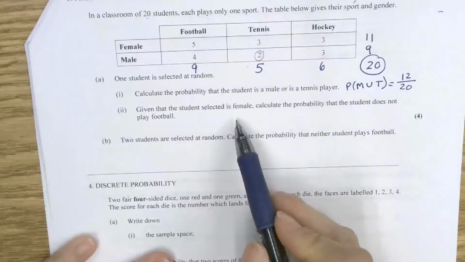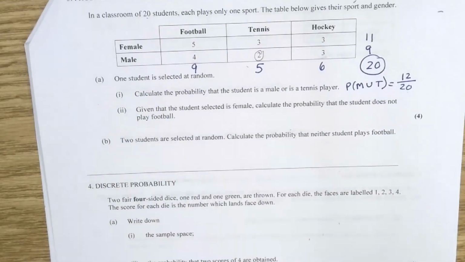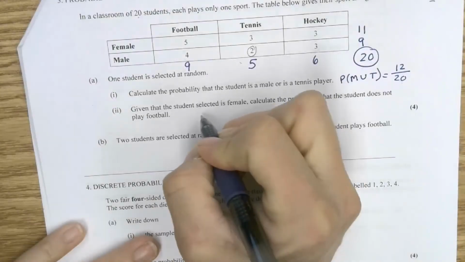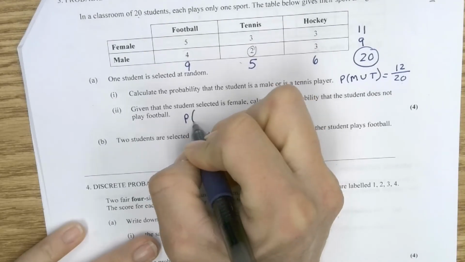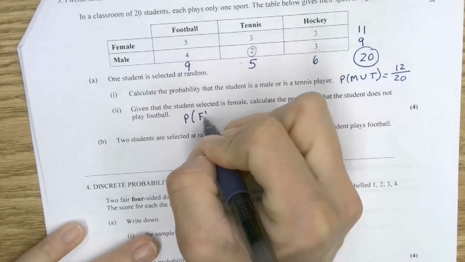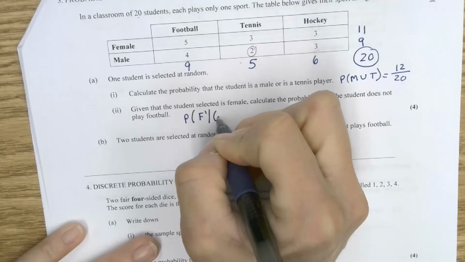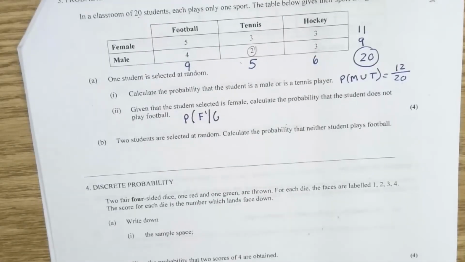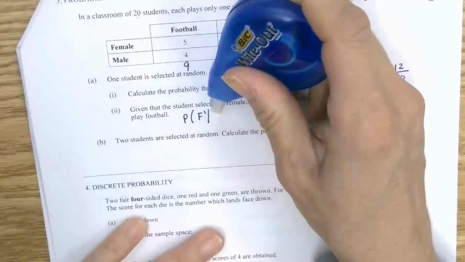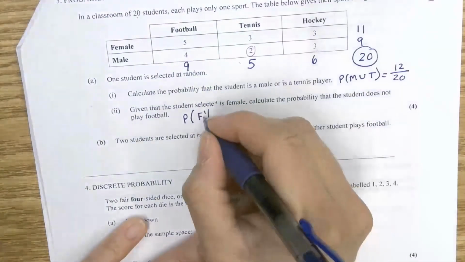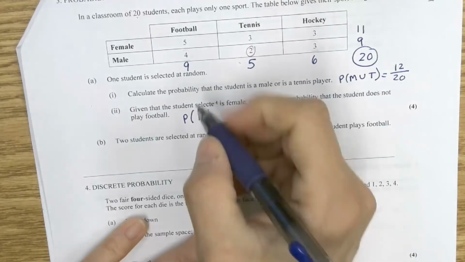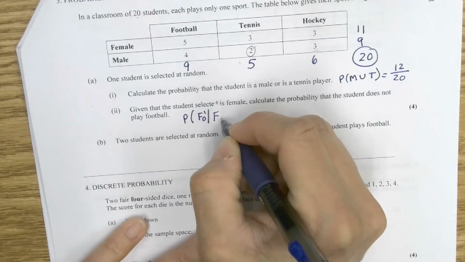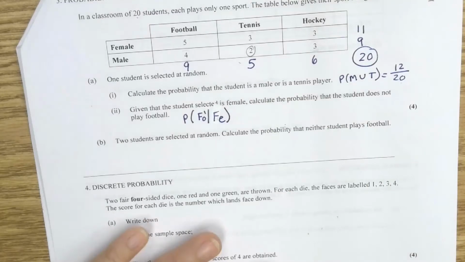Given that the student selected is female, calculate the probability that the student does not play football. So, given that the student is female, calculate the probability that they don't play football. Let's try this again. They don't play football, so I'm going to put F, with a little O on there for football. And we are given the probability that they are female, so I'm going to put FE there.